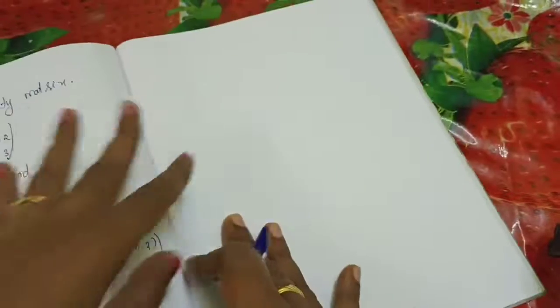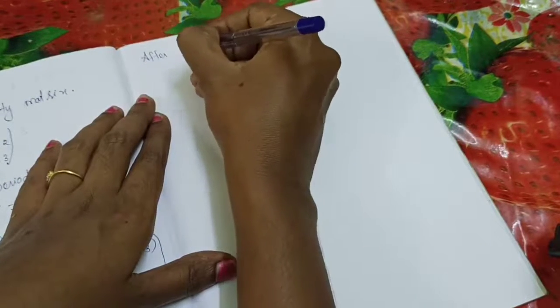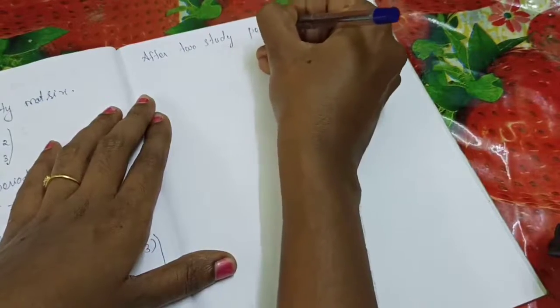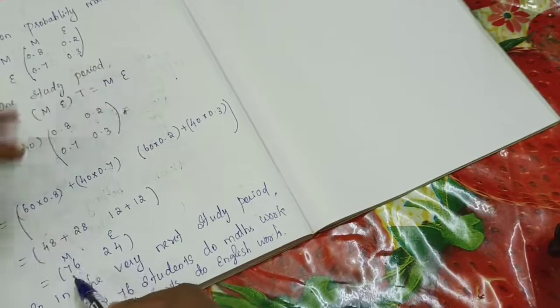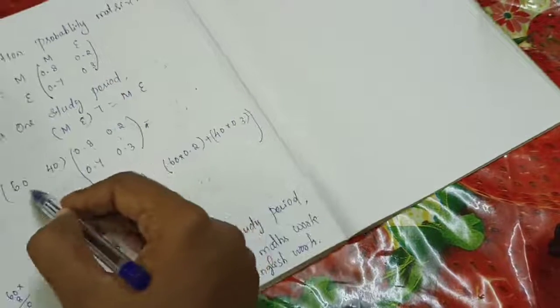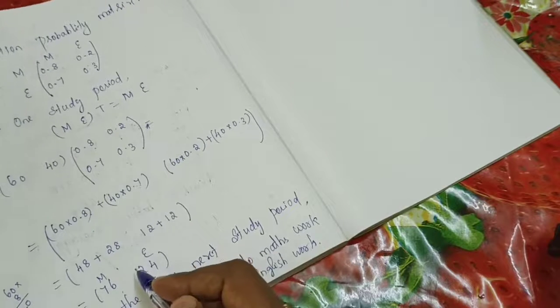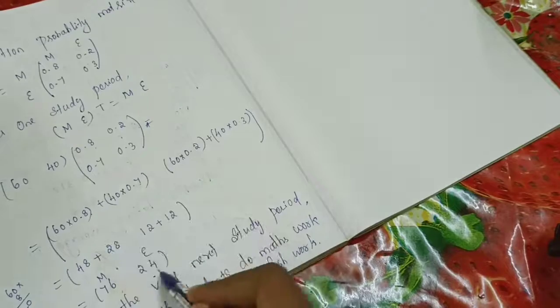After 2 study periods also you need to find. So listen here, children. This is for the first study period. So when you are substituting the next value, don't put this value. This is a new value, this one you need to put. That's the only difference. So again I'm saying, don't substitute this value, we need to put this new value.